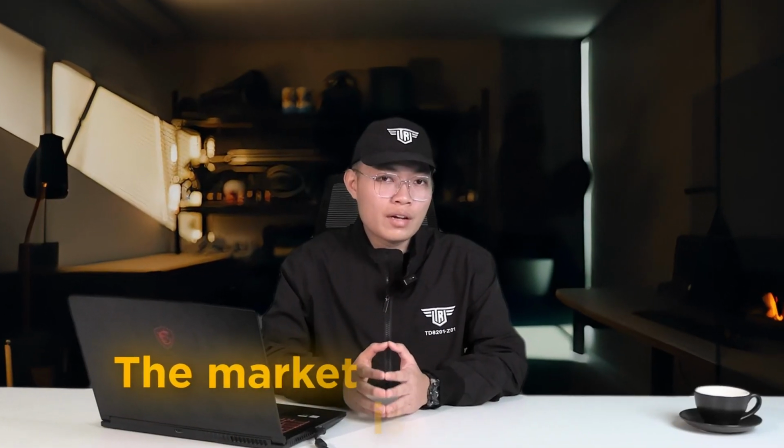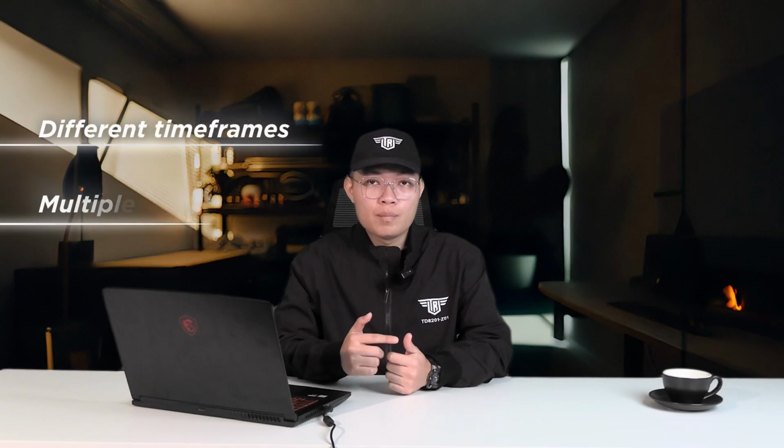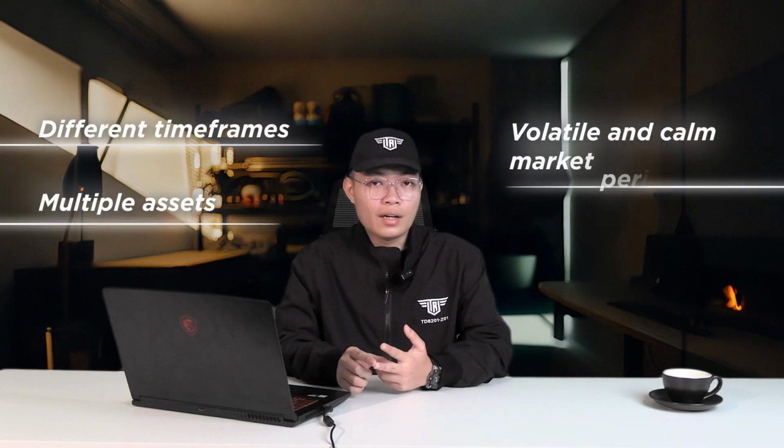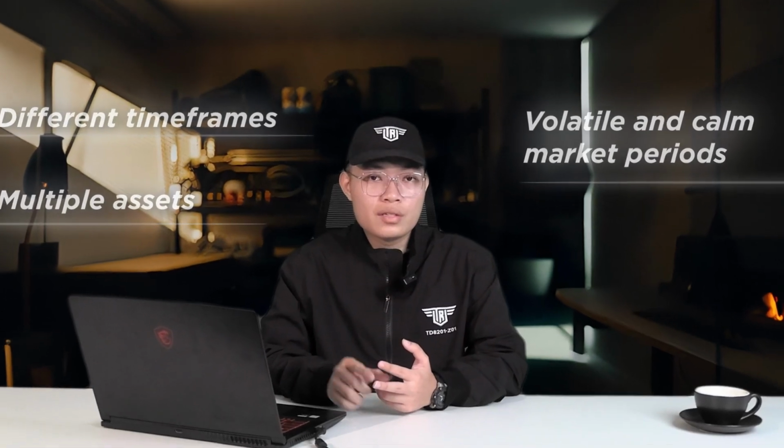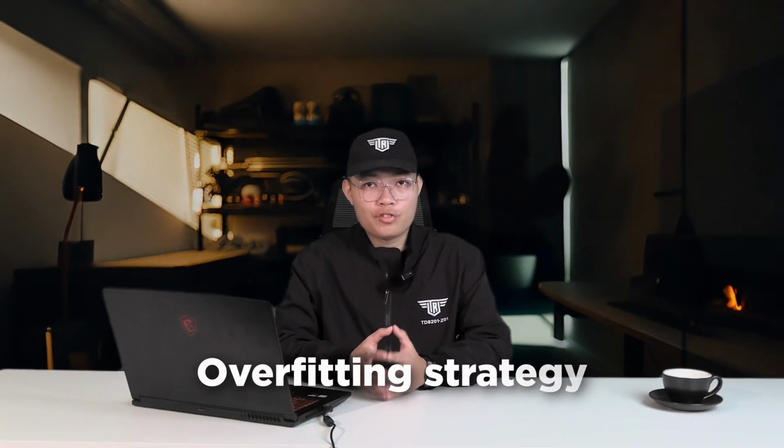Step number 5. You must stress test your strategy before going live. The market is never static, so you need to stress test your trading strategy under different conditions. Test it on, for example, different time frames, multiple assets, and volatile and calm market periods to see whether your trading strategy is robust or just overfitted.